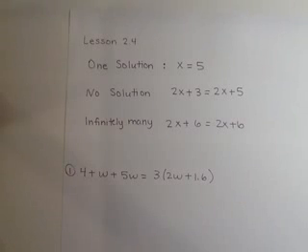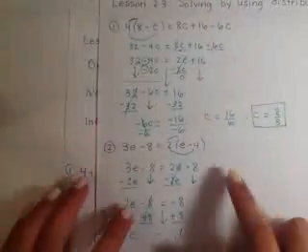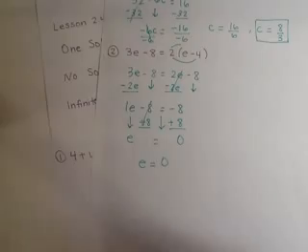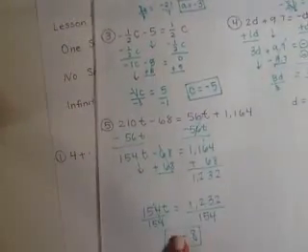This begins lesson 2.4, which is one solution, no solution, infinitely many. Whenever you simplify an equation, whenever you work through an equation, you get an answer. You get down to an answer where you can't go any further. If you get what we just did on all these other problems, and we find the solution, C equals, E equals, A equals, all of these are one solution problems.